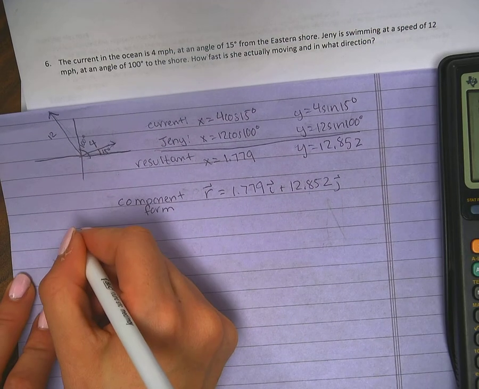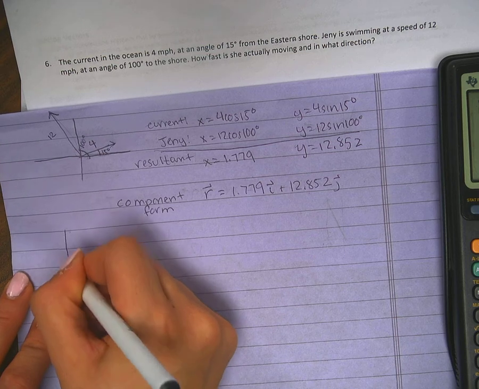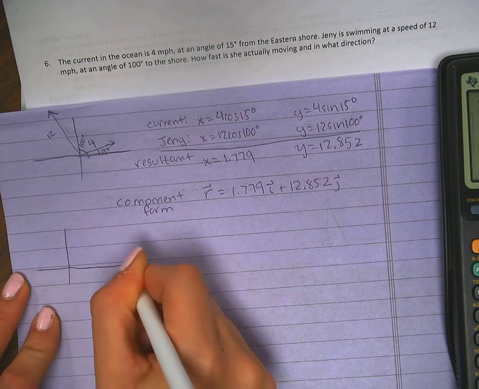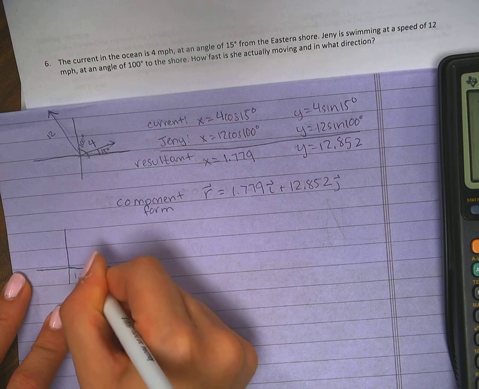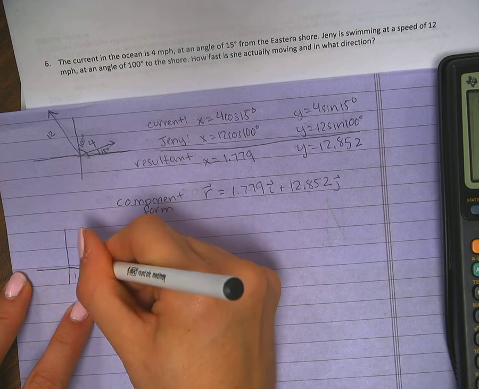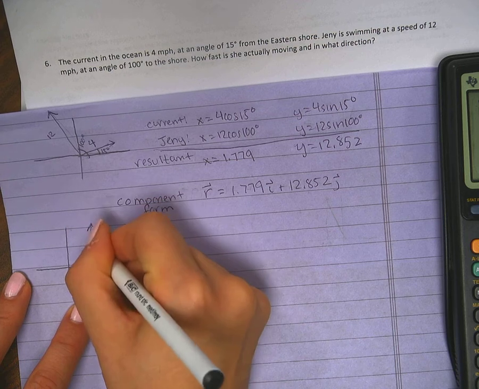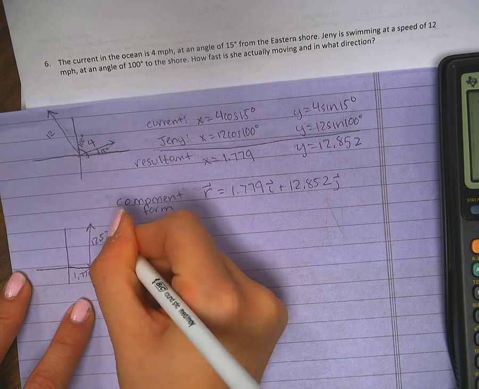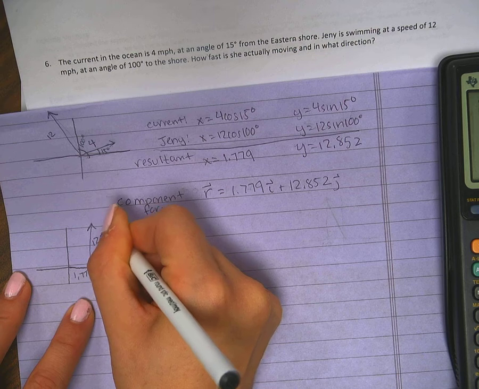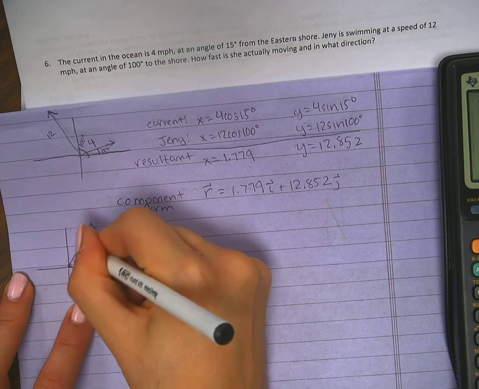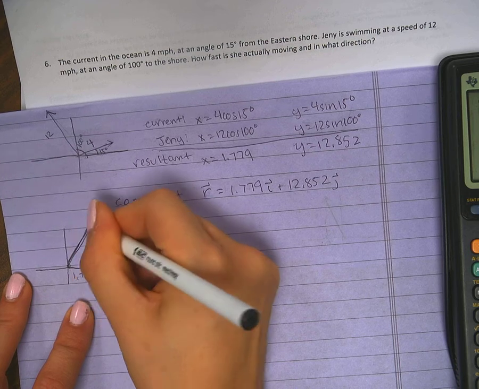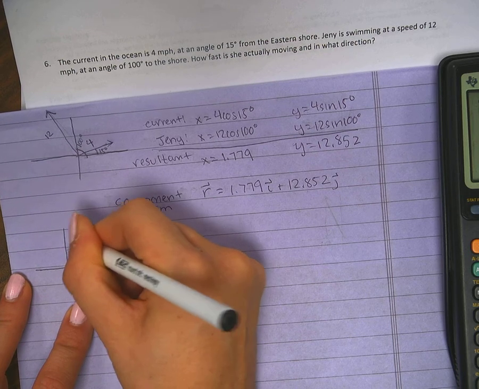So what that means is, if I were to draw it, I go 1.779 over and 12.852 up. And then r is the sum, meaning it goes from the beginning of that first vector to the end of the second. This is my resultant vector.